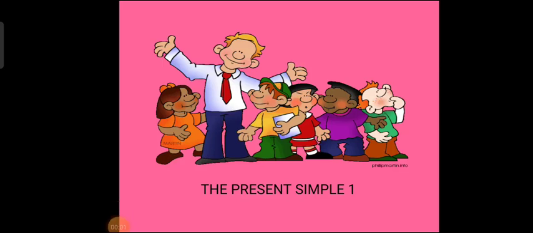Welcome dear students. Today we are going to learn together the present simple tense, and then we will talk about the present continuous. Then we will compare between them and how can we use both of them.